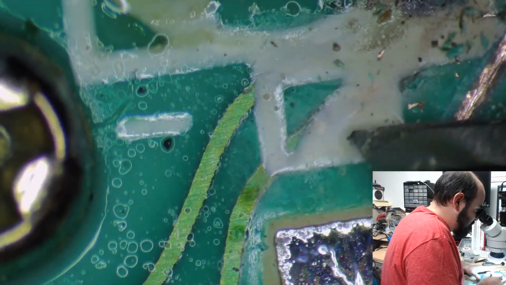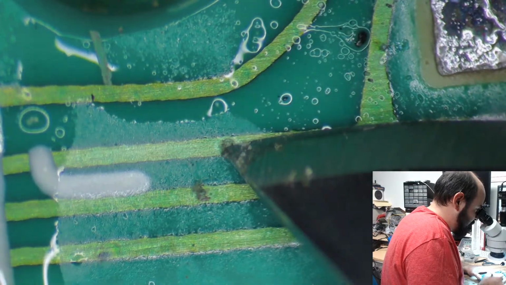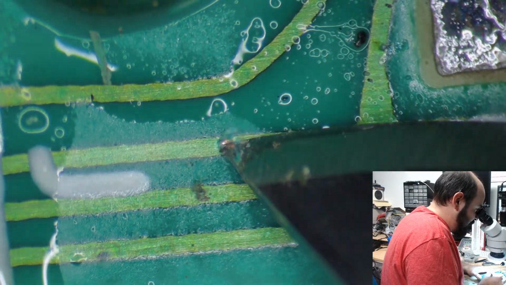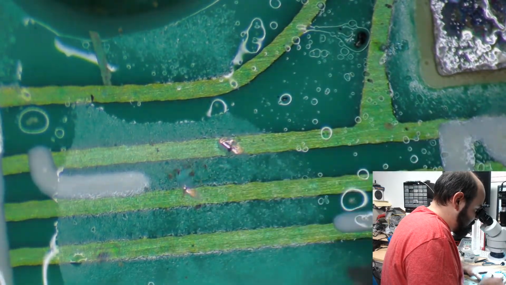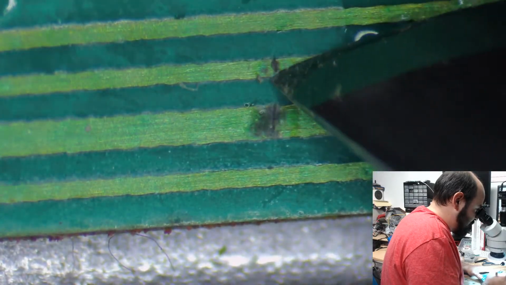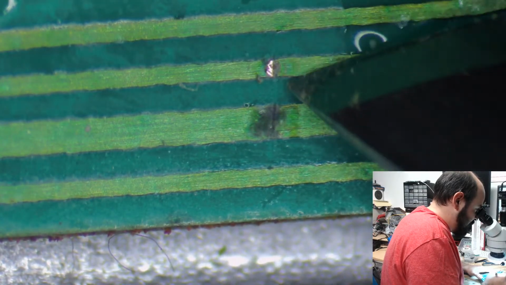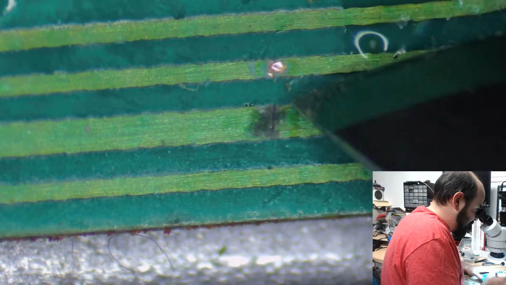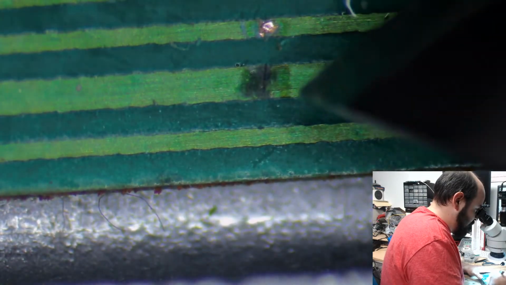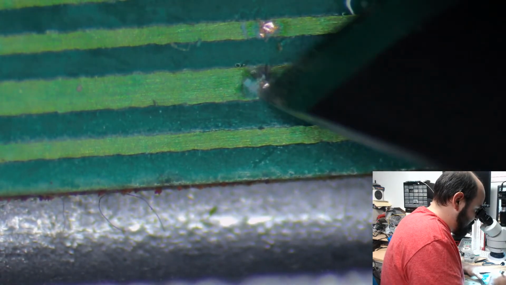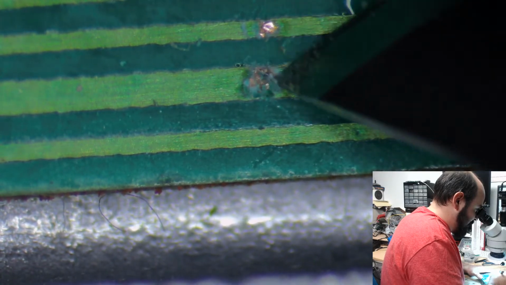I bet these traces are actually going to test okay, but you don't want to leave any of these corrosive spots on here because it will just continue to eat away. And if you're going to go in here and repair some of these things, you might as well just go all the way here and get all this crap out of here and taken care of.